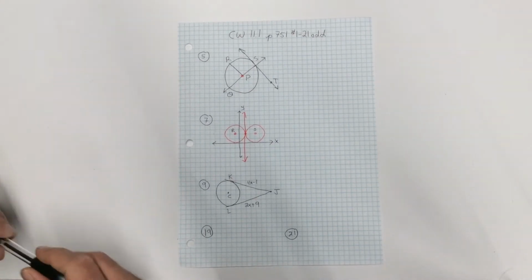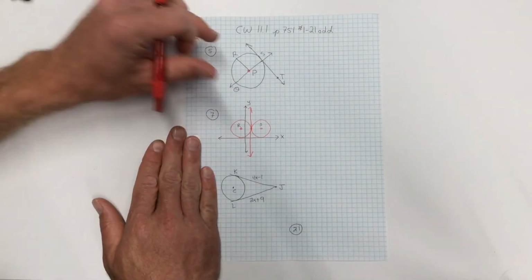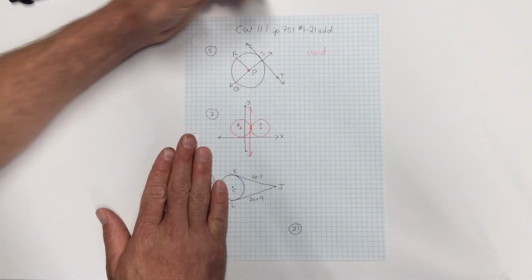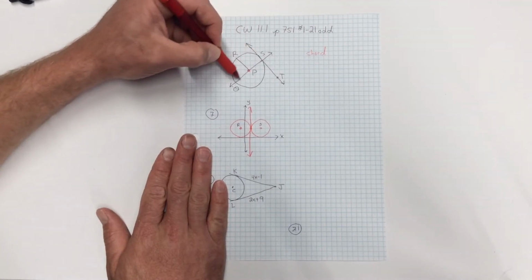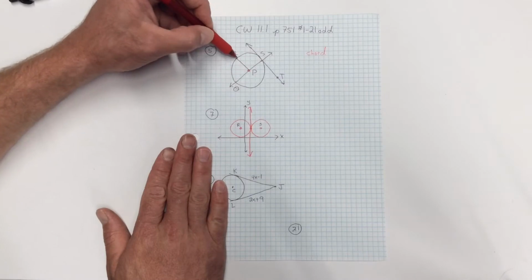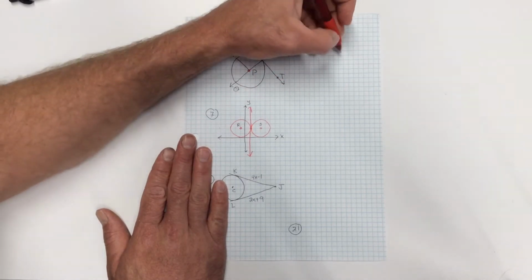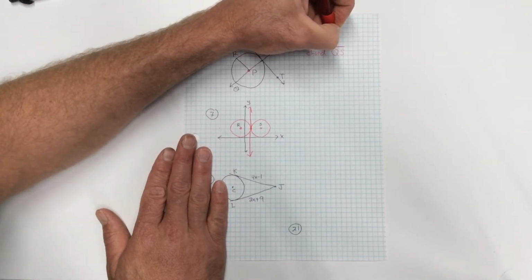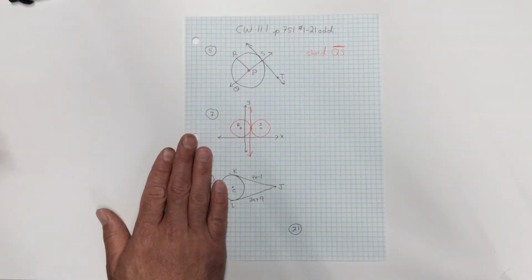So number 5 asks you to identify the different lines in here. The first one is a chord. So where do we see a chord? A chord has to have endpoints on the circle and extend all the way through. So this will not work. It does not go all the way through. This does not intersect in two different points. So QS is my only option. And chords are lines or segments, so they have an endpoint, so I would write it with a solid line like that over the top.